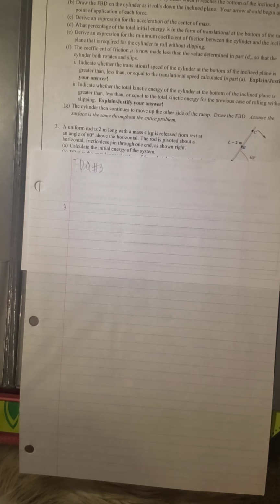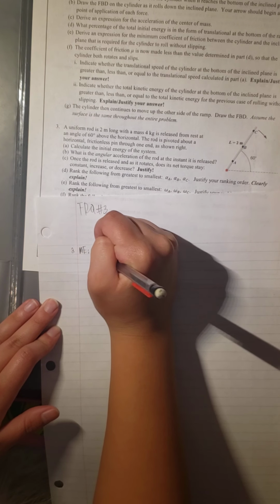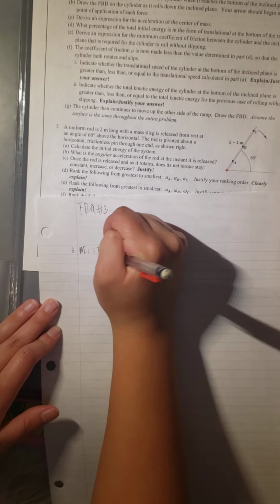Okay, welcome to FRQ number 3, set number 7. Part A would like us to calculate the initial energy of the system. Initially the rod is not moving, so there is no KE, so that means ME initial is equal to PE, which is equal to MGH.